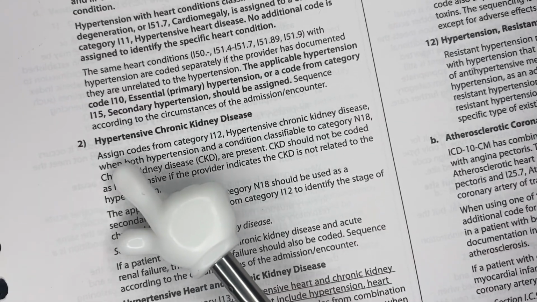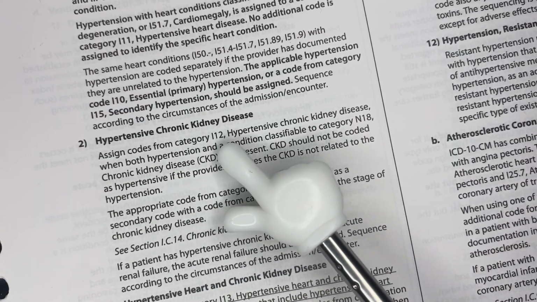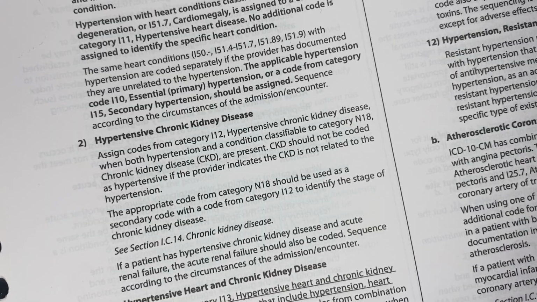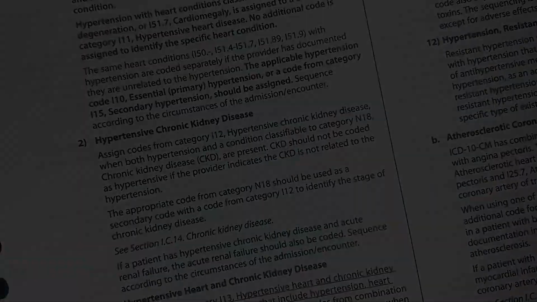Number 2 states hypertensive chronic kidney disease. Assign codes from category I12, hypertensive chronic kidney disease, when both hypertension and a condition classifiable to category N18, chronic kidney disease, CKD, are present. CKD should not be coded as hypertensive if the provider indicates that the CKD is not related to the hypertension.